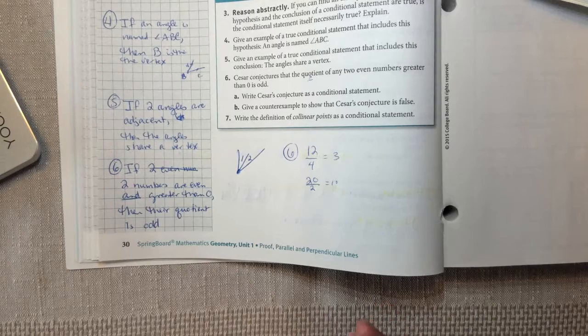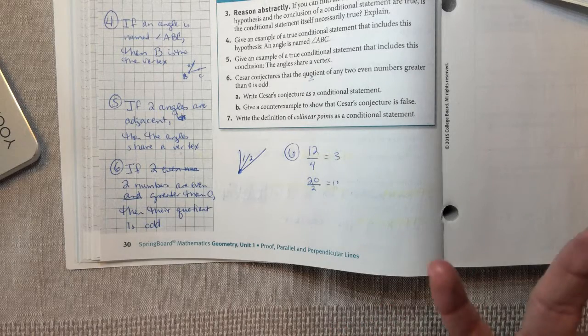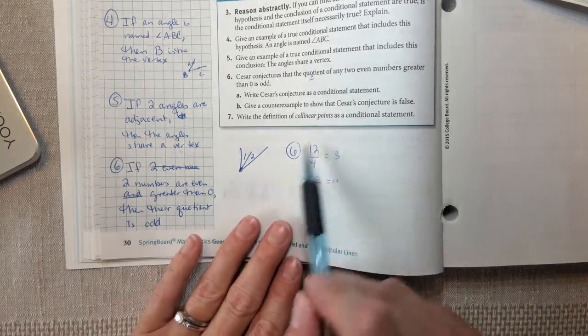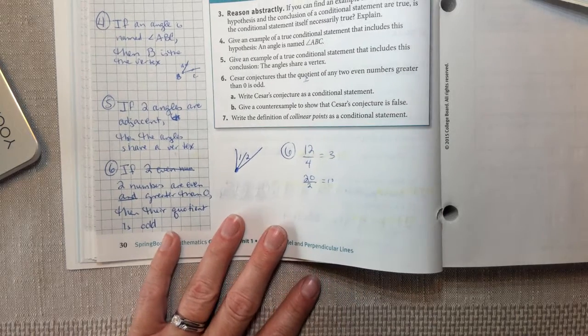That's totally false, but I wrote it as a conditional statement. And then give a counterexample right there, that 20 divided by 2, that's an even value.